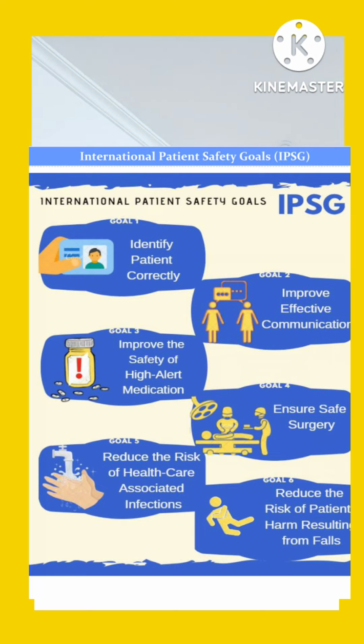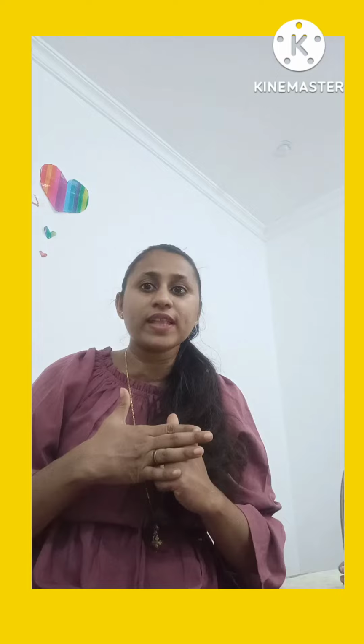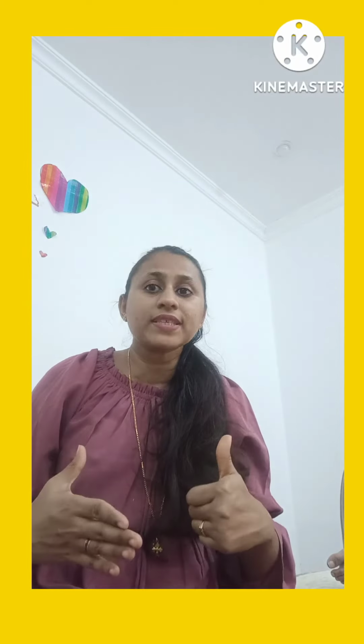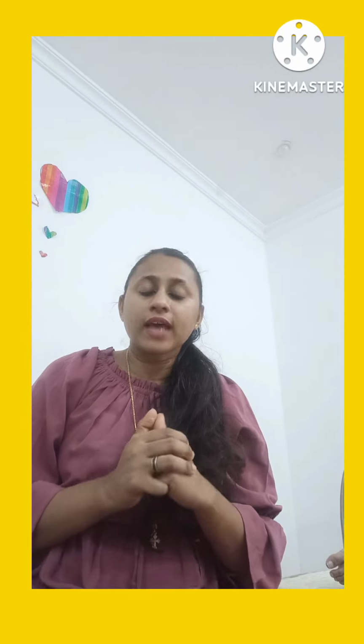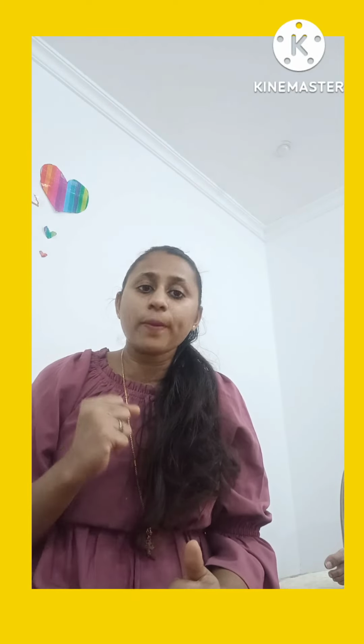So these were our 6 international patient safety goals, friends. I will repeat: identify patient correctly, improve effective communication, improve the safety of high alert medications. Number 4 is ensure correct site, correct procedure and correct patient surgery. Number 5 is reduce the risk of healthcare associated infections. Number 6 is reduce the risk of patient harm resulting from falls. So IPSG is one of the very important questions, and you need to know this to ensure your patient safety.